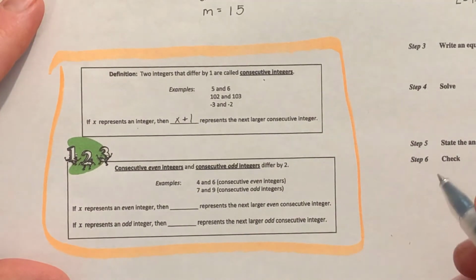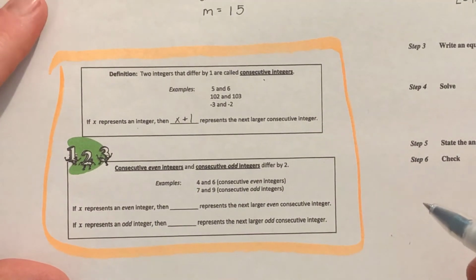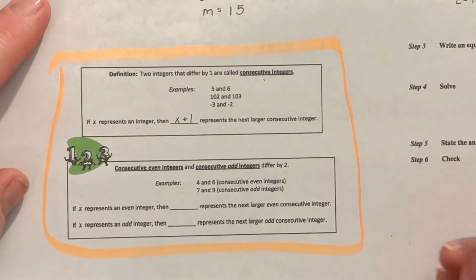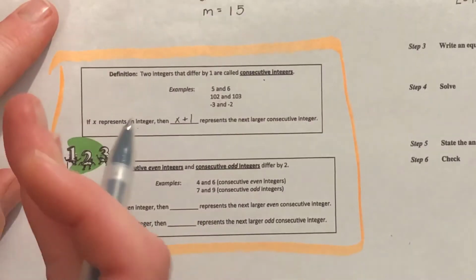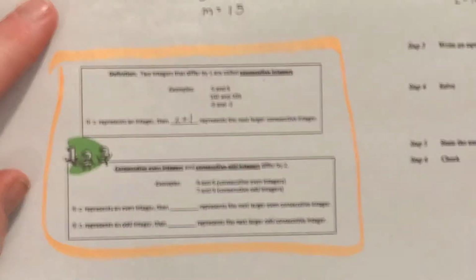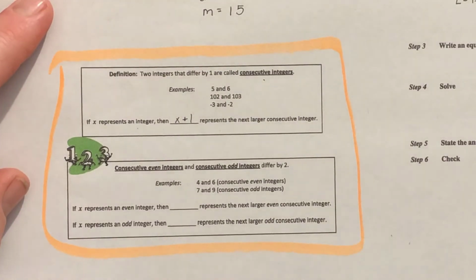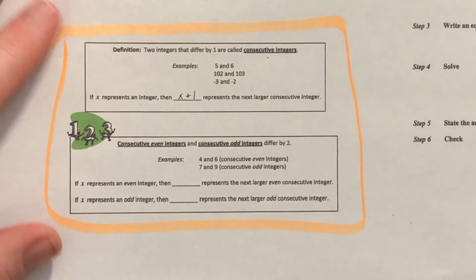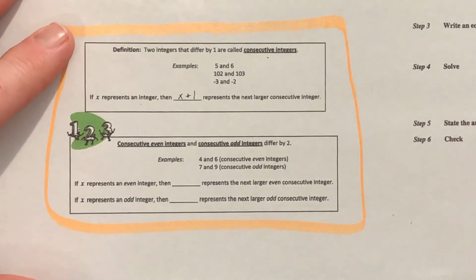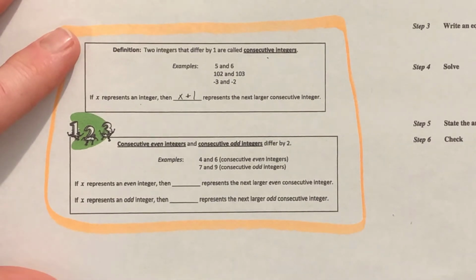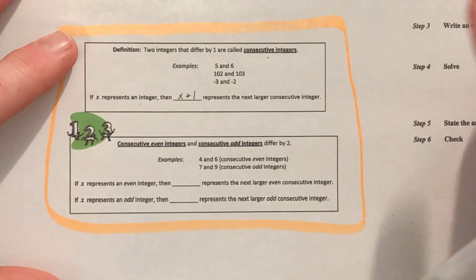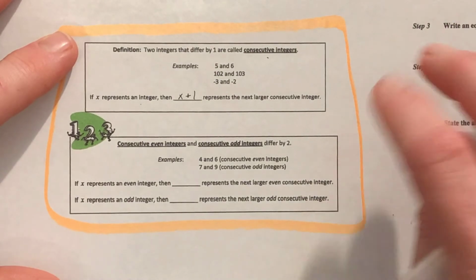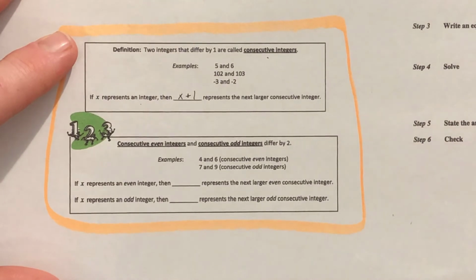You'll have equations where two consecutive integers add to 35. What are they? Then you've got to put x plus (x plus 1) equals 35. Now, sometimes they're not completely consecutive. They are consecutive even integers or consecutive odd integers. Consecutive integers could be 2, 3, 4. Consecutive even integers could be 2, 4, 6, 8, 10. Consecutive odd numbers are 9, 11, 13, 15.